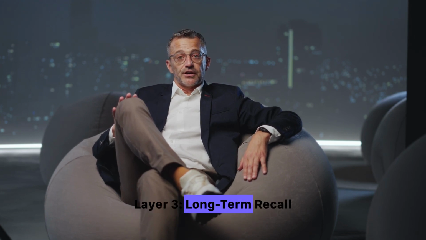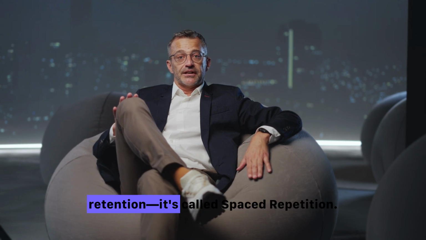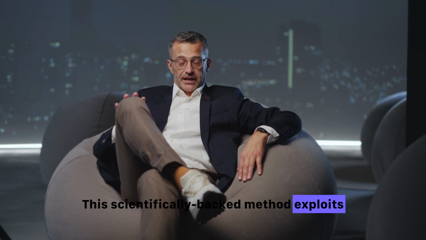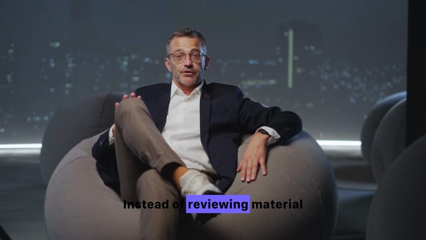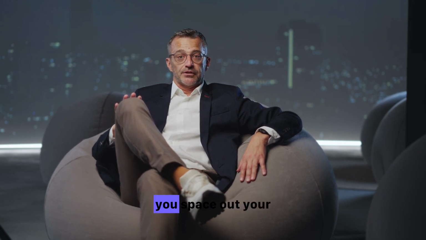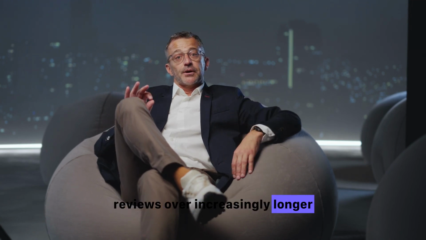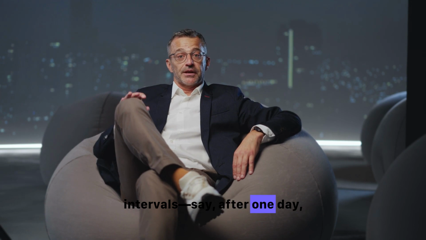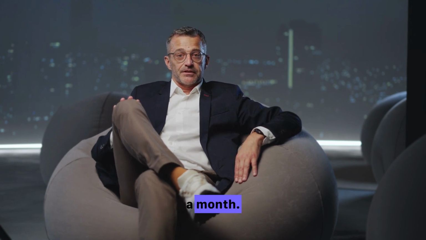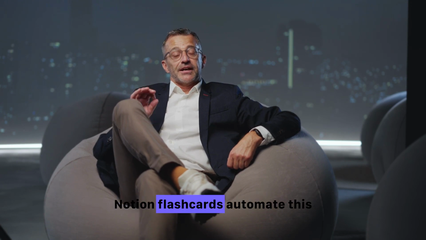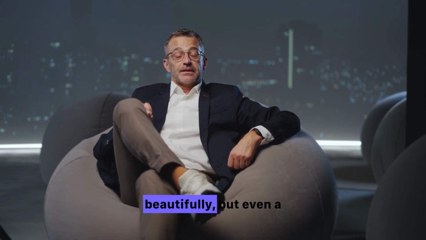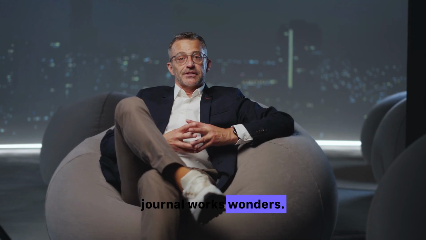Layer 3: Long-term recall. Layer 3 tackles long-term retention. It's called spaced repetition. This scientifically backed method exploits how our brains naturally forget and remember information. Instead of reviewing material repeatedly in one session, you space out your reviews over increasingly longer intervals. Say, after one day, then a week, then a month. This simple trick dramatically boosts memory and recall. Tools like Anki or Notion flashcards automate this beautifully, but even a simple schedule in your journal works wonders.